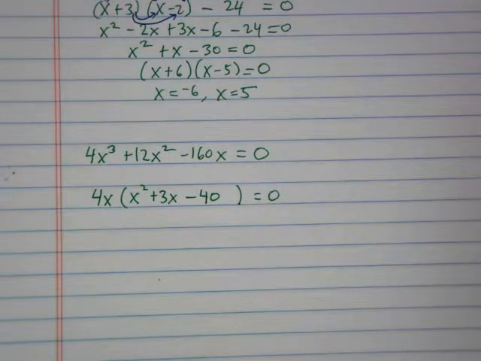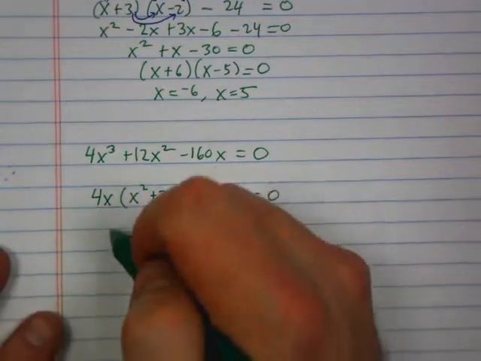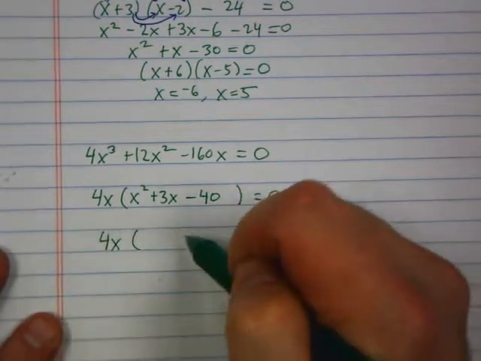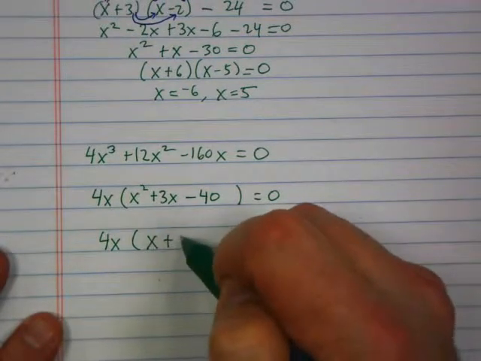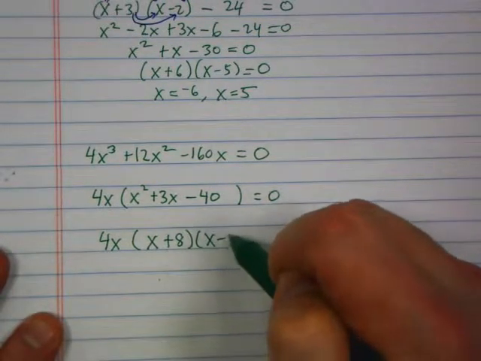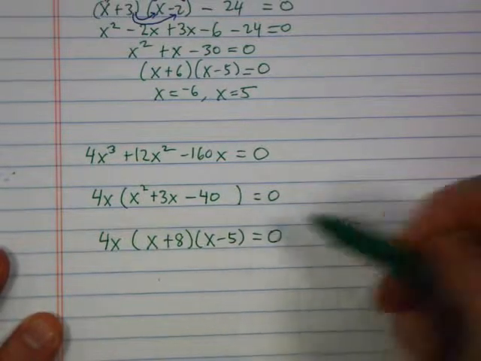Can you do better than that? What do I mean by better than that? Yes, negative 8, or positive 8, negative 5. We've got three pieces, the x squared plus 3x minus 40. I think we can break that up. So we're going to have 4x times x plus 8, you told me, and x minus 5. That looks right.